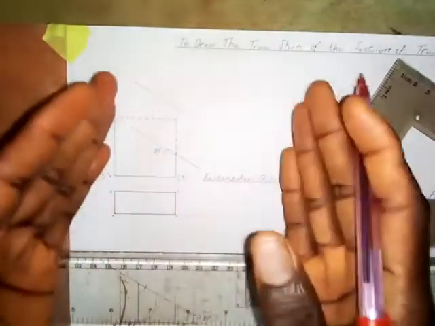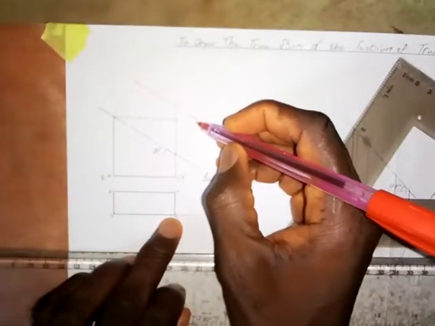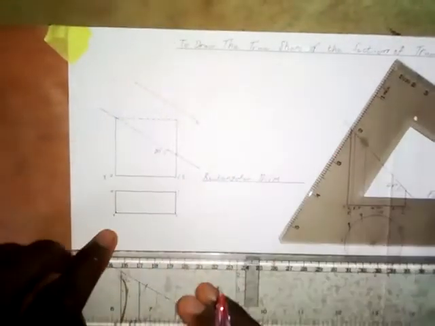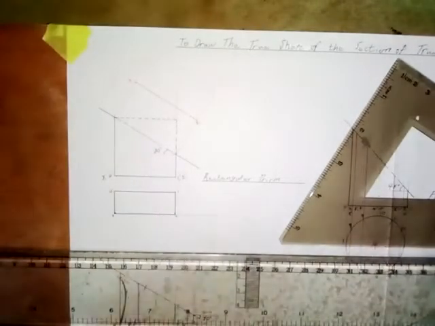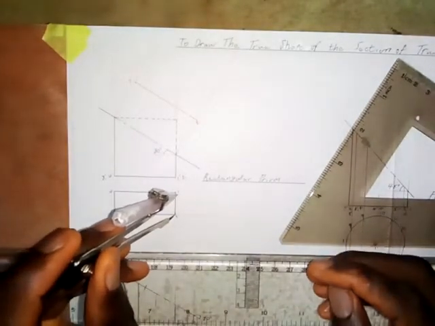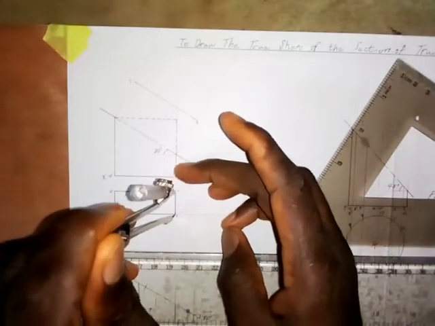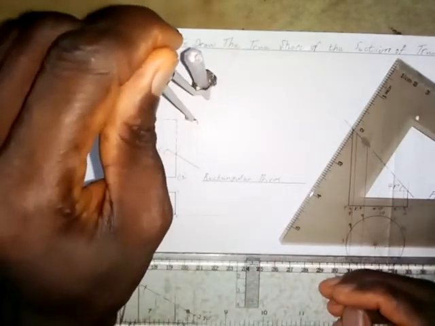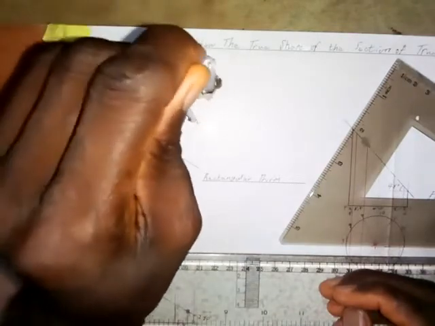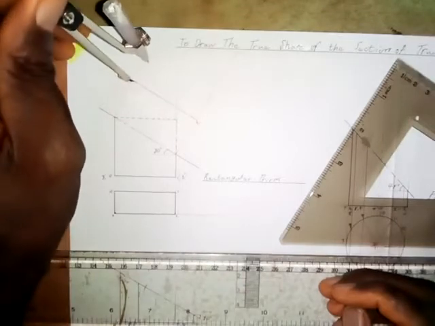After that, if we are looking at this in this direction, this point will be 2, and this point here will be 3. So here I have 3. The next thing I want to do is take your compass and take the width of the rectangle, as I've said before. Then put the compass at point 2 here and make an arc on this line, and then bring it to point 3 here and make an arc here.